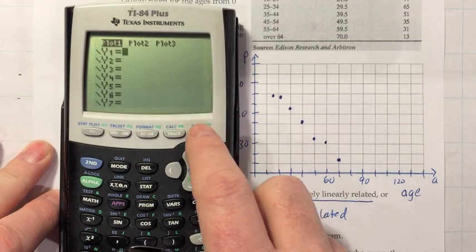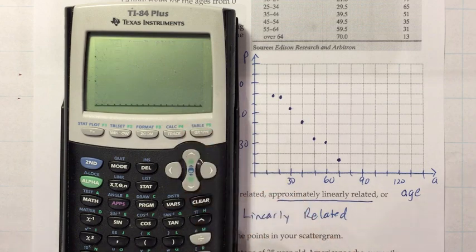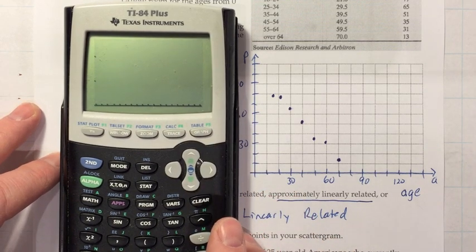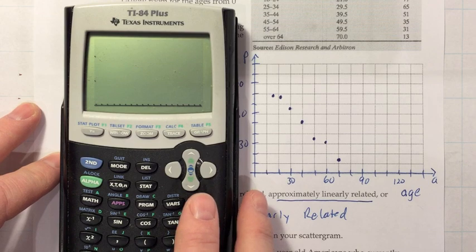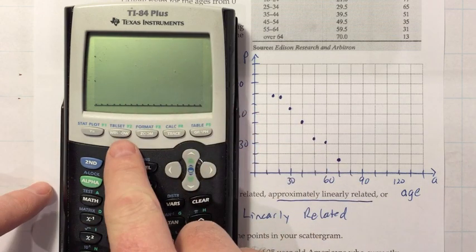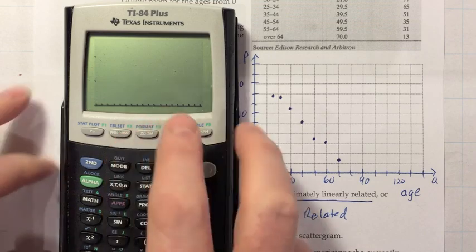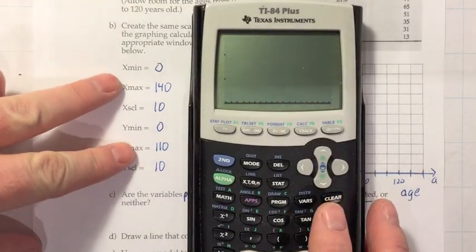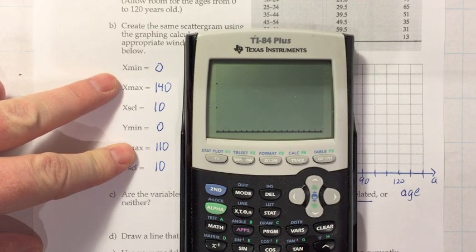Now, if I just hit graph, maybe I'll see the plot, maybe not. So let's see what happens. Looks like I'm getting kind of an empty window. And the reason for that is I'm just graphing kind of whatever window was set up last. But I need to make sure it's a window that shows the data, and we already decided what would do that right here. So now we just want to make that match.